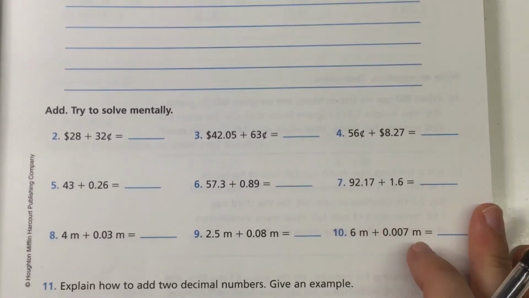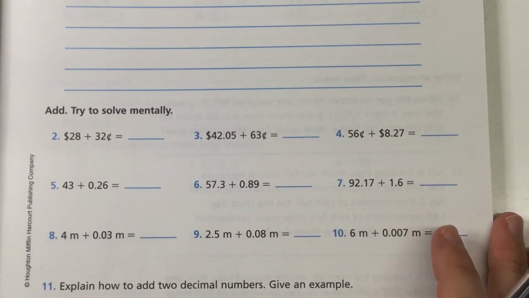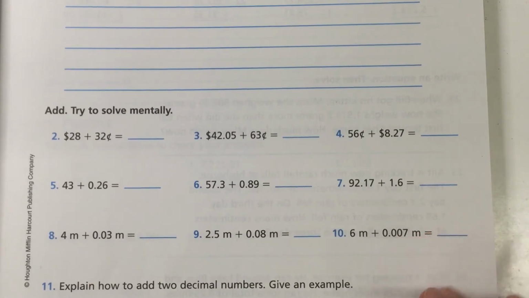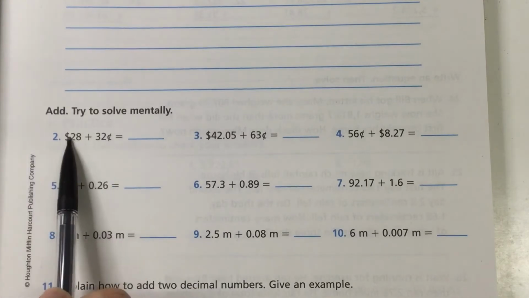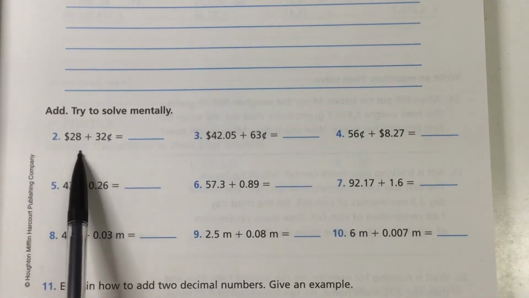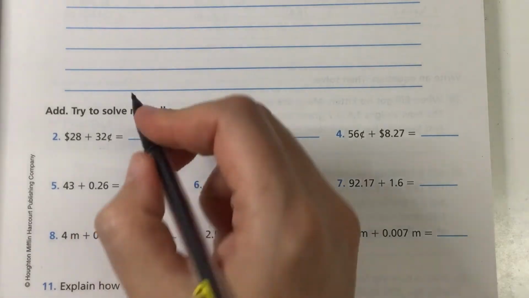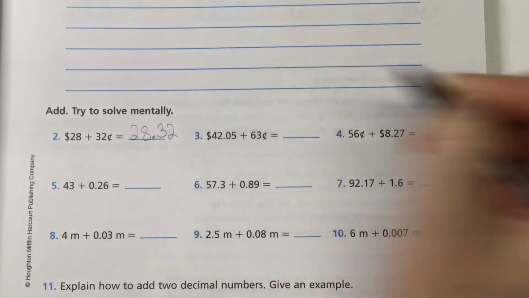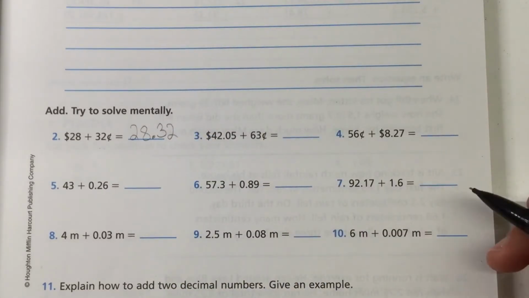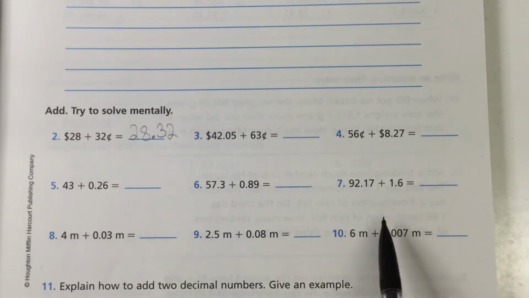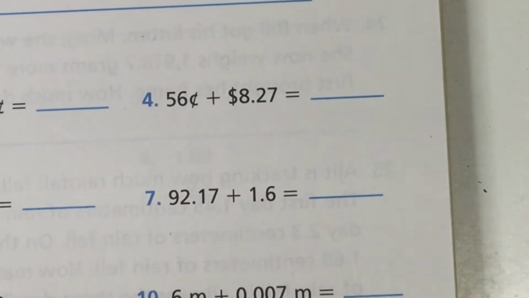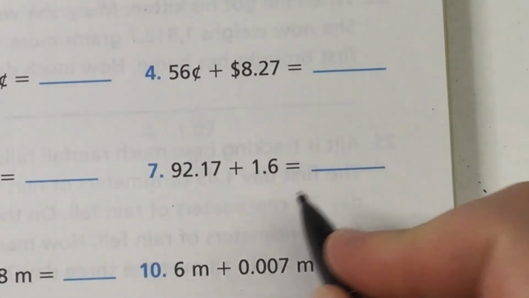Okay, so we've got some adding to do here, and what they want us to start trying to do is add mentally. And it might look a little tricky at first, but you'll notice that some of them are written in dollars and some of them are in cents. So if we had $28 plus 32 cents, it would be $28 and 32 cents, right? So some of these you'll be able to add mentally. Some of them it might be trickier. For example, number 7, I couldn't really add that mentally. I could try and I might get it right, but I would want to line that up.